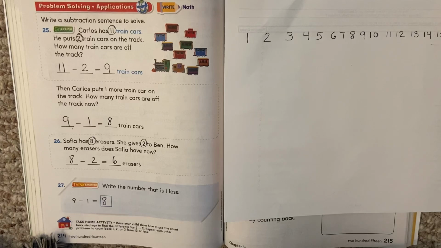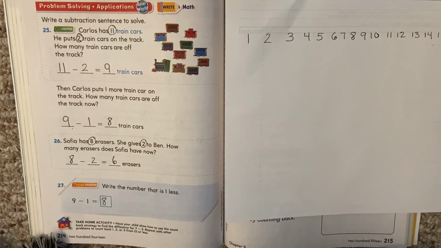All right, boys and girls, you are going to work on your personal math trainer. Don't lose your number line because you're going to need that for more of our problems. A number line is a good way to subtract.